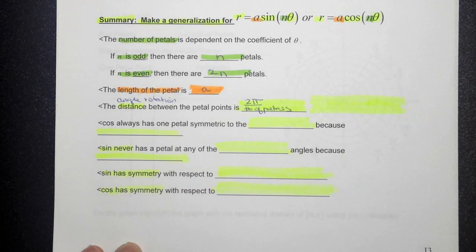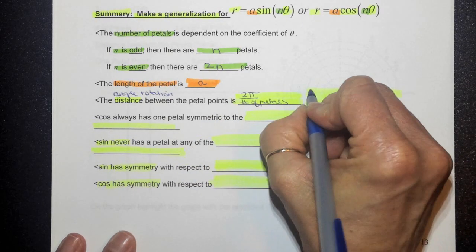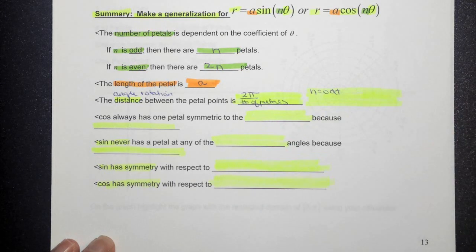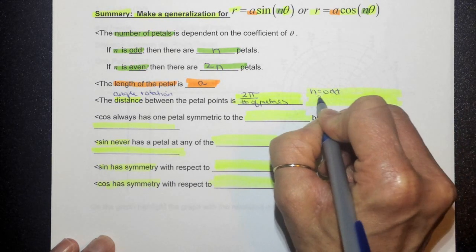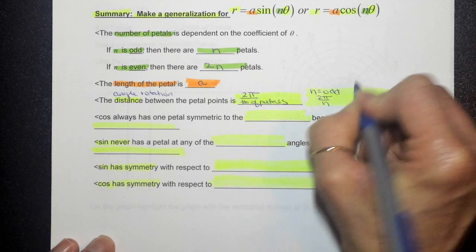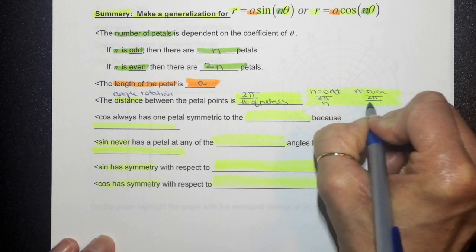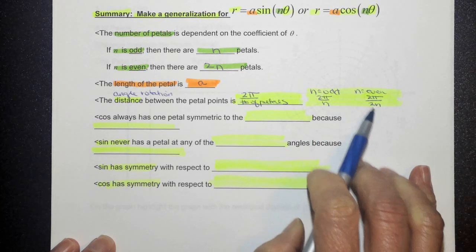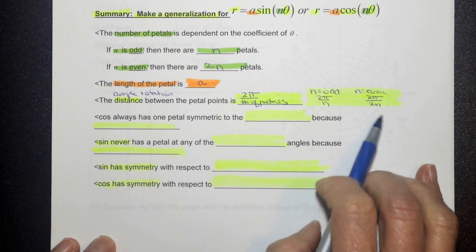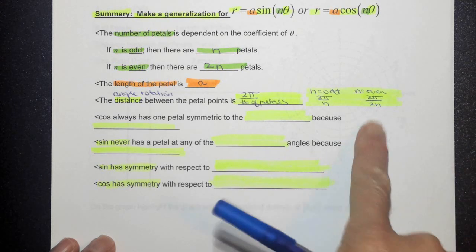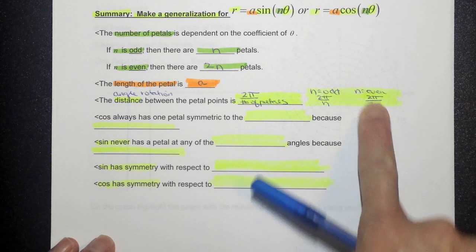So you have to determine the number of petals first. Remember, if n is odd, this will be 2 pi divided by n. If n is even, this will be 2 pi divided by 2n. You don't want to cancel these out because you want to leave the number of petals in the denominator, because sometimes you will actually need that common denominator. So don't cancel those out.